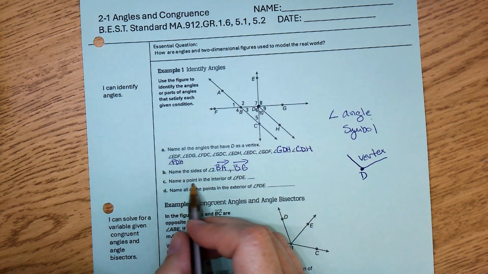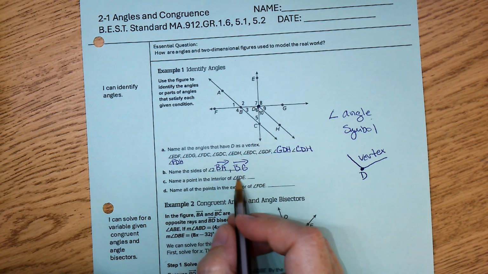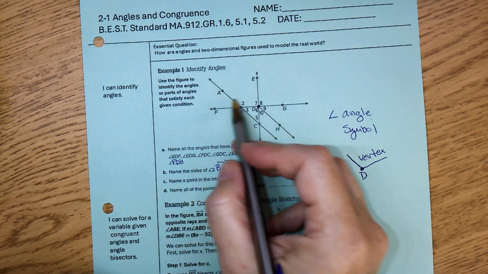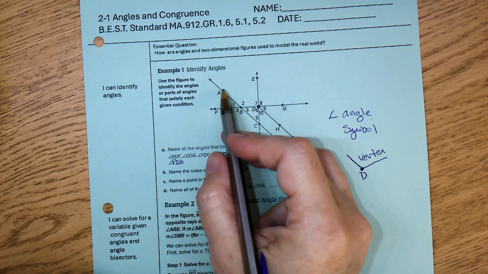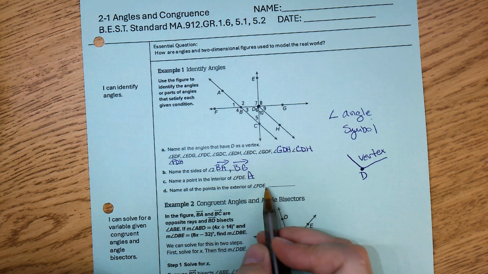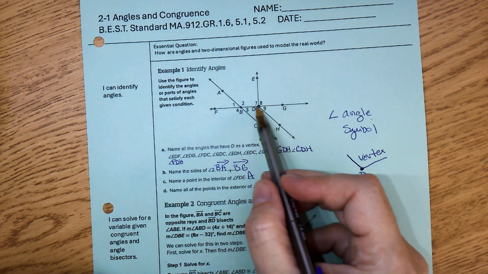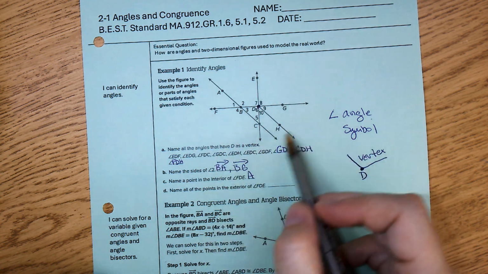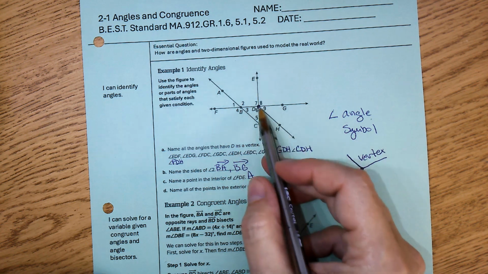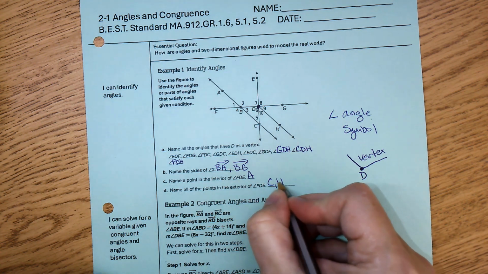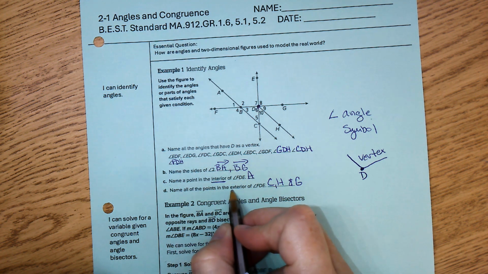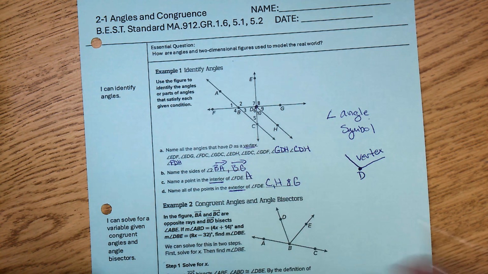Now it wants us to name an interior point, a point in the interior of angle FDE. Now here's my angle. The interior is anything on the inside of the angle. Well, that would be point A. Now it says name all the points on the exterior of FDE. If this is my angle, the exterior would be everything not inside. So I have points C, H, and G that are not inside my angle. So those are some more vocabulary words. You got your interior of your angle and your exterior of your angle. Oh, and don't forget vertex.